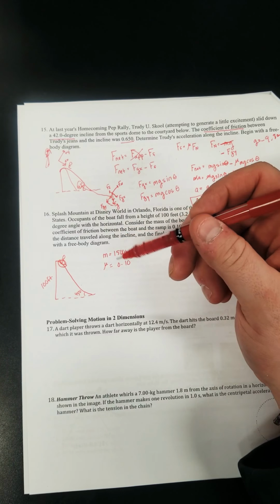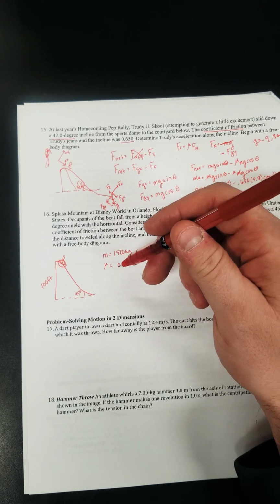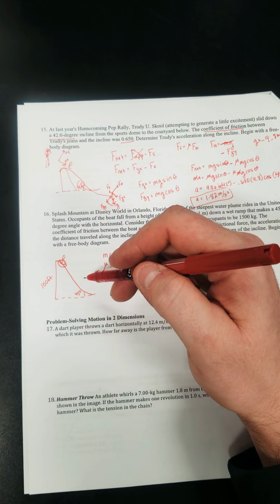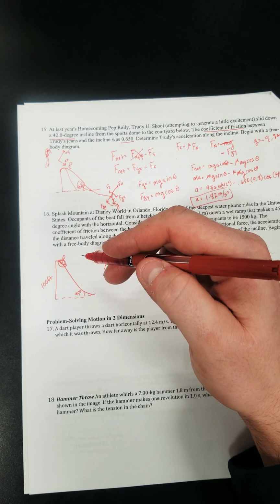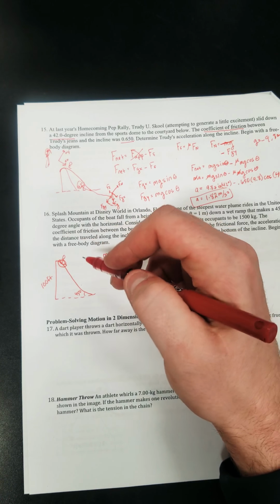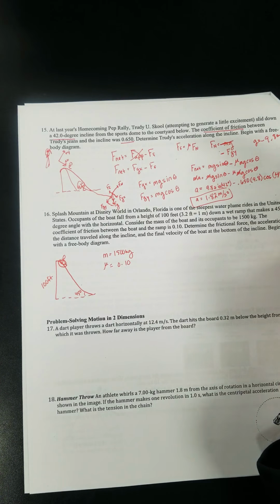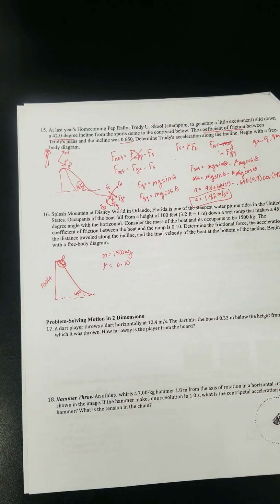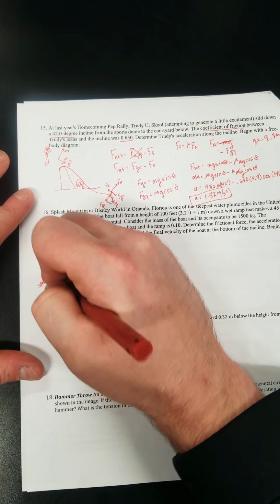So we have 100 feet up. Let's see if we can just use sine to figure out the distance of that ramp. We also need to convert that to meters, so we're going to have to divide 100 by 3.28. So we're at 30.48 meters.